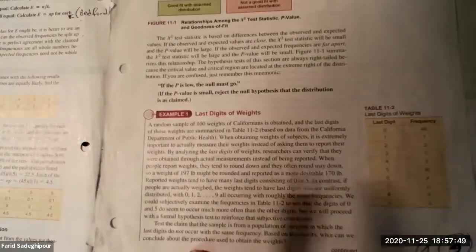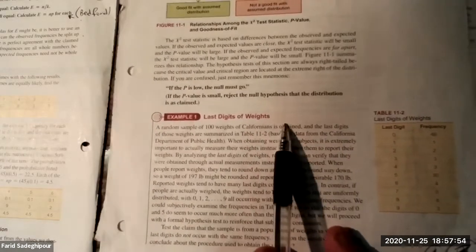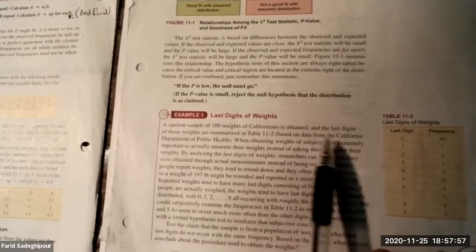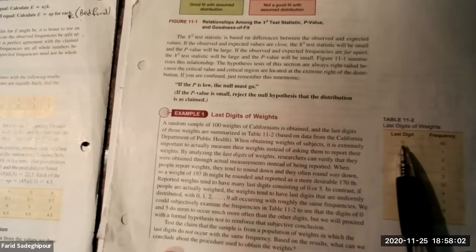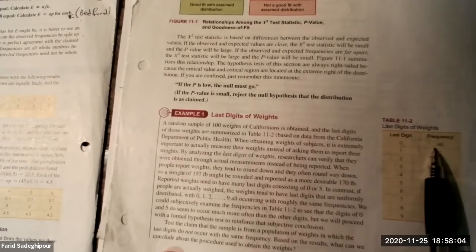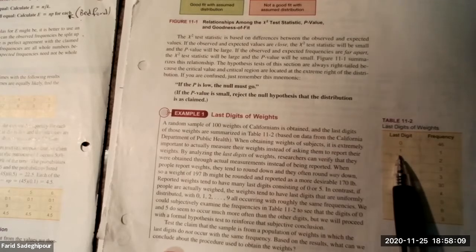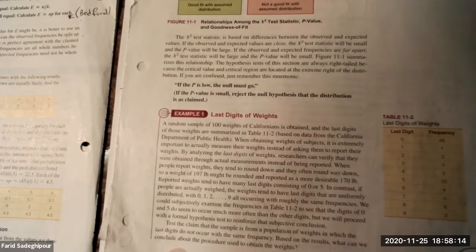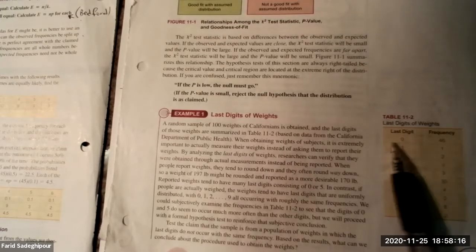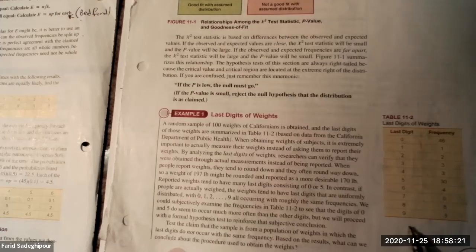In this example, a random sample of 100 weights of Californians is obtained. So 100 people have their weight measured, and the last digit of those weights is summarized. For people whose last digit of weight is 0, we counted 46. People whose last digit is 1, 2, and so on. These are the observed frequencies. How many categories do you have? 10 rows, so K is 10 here.